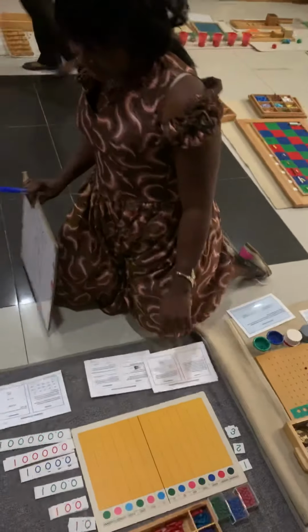We also do fractions in elementary. We're still at that level.